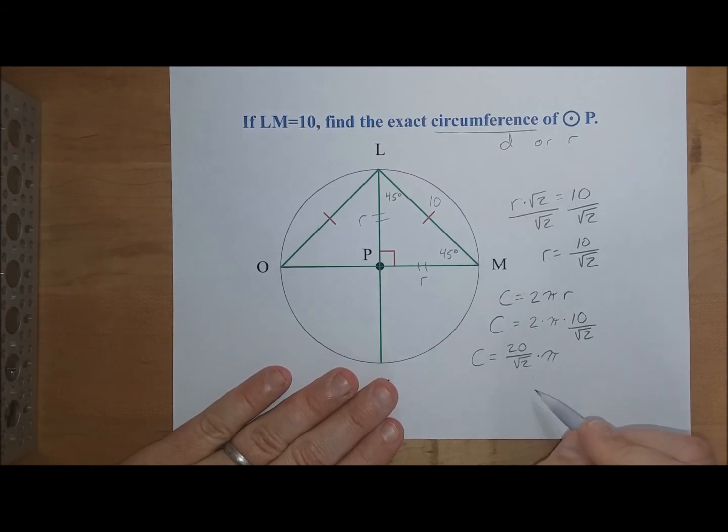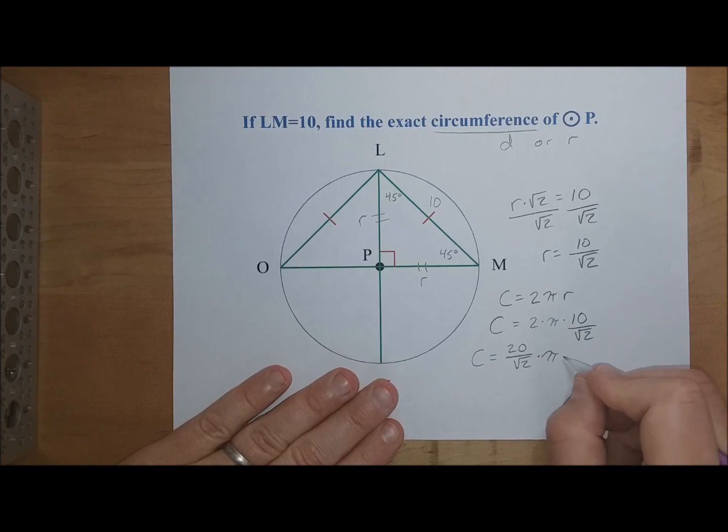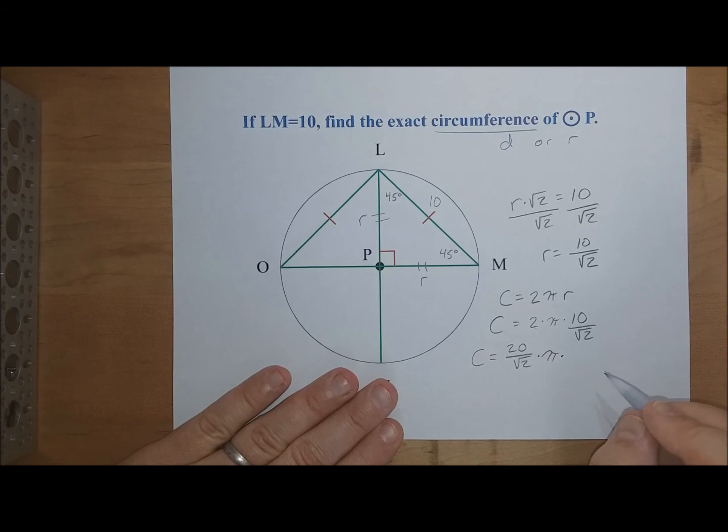Now would be a good time to go ahead and rationalize that denominator. Remember, we don't leave radicals in the denominator. So what do I multiply this by to rationalize the denominator? I can multiply anything by 1 and not change its value. There's an infinite number of ways to multiply by 1. How about we multiply by 1 in this form? Square root of 2 over the square root of 2.